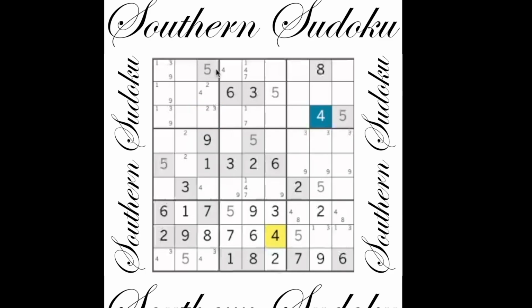We have a 5. We need a 6, and the 6 can't be here because of that. 6 can be here. 6 can be there, cannot be there because of this. And we have the 7, 8, and 9. So that narrowed it down a little bit.